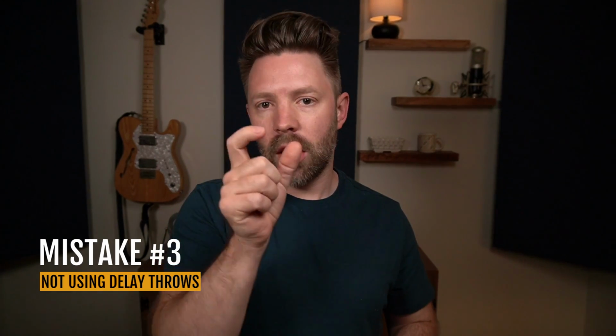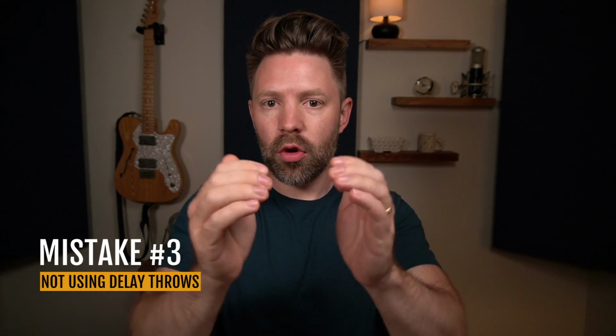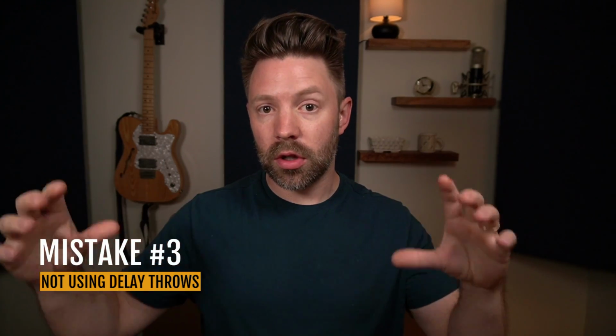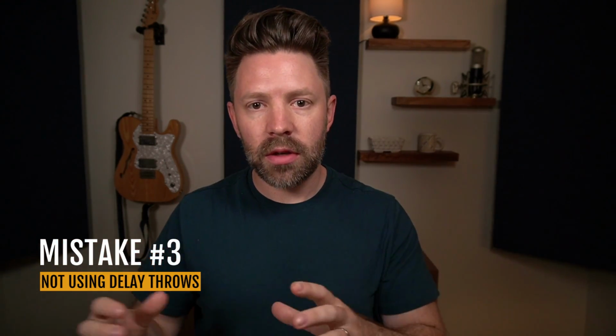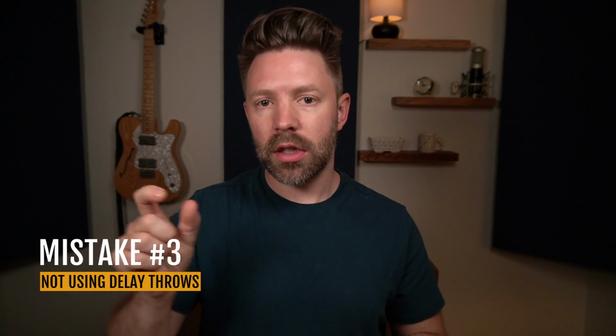So this would be either taking out a section, so just taking a word and moving it to a new track and creating that as your delay track, and then getting really specific with it, or it could be automating your send to only send on specific words.